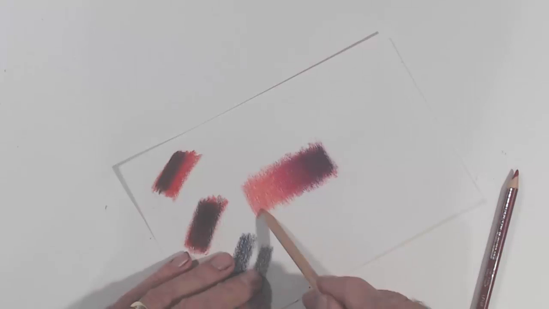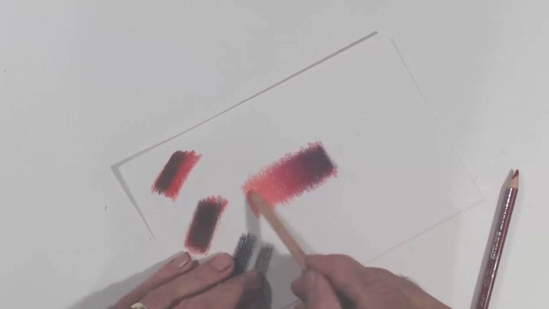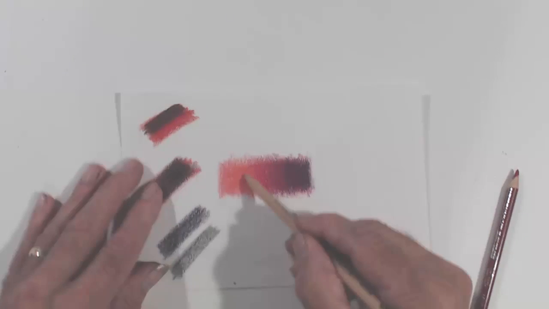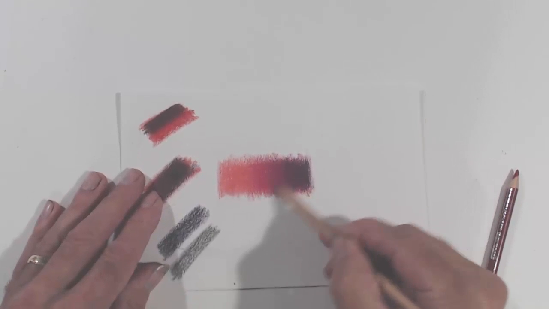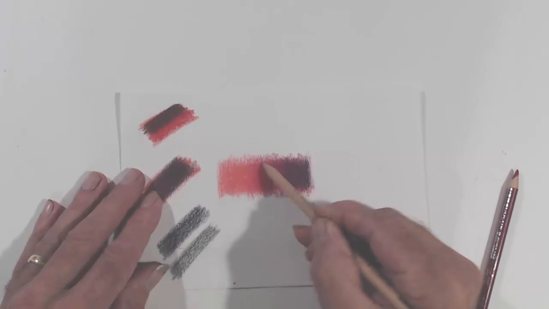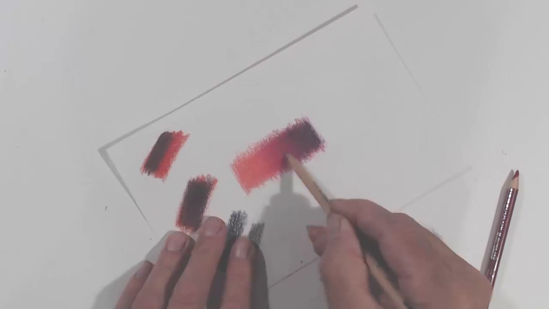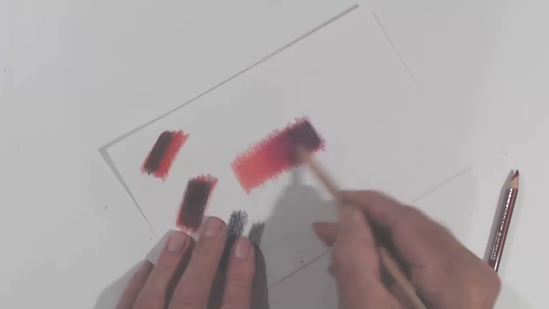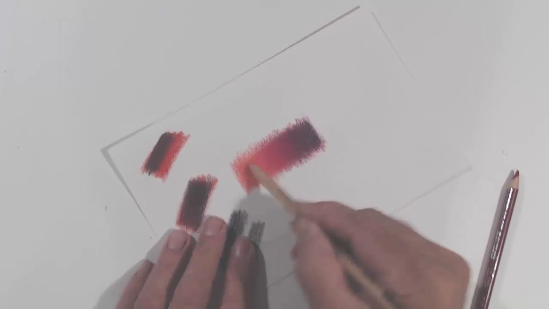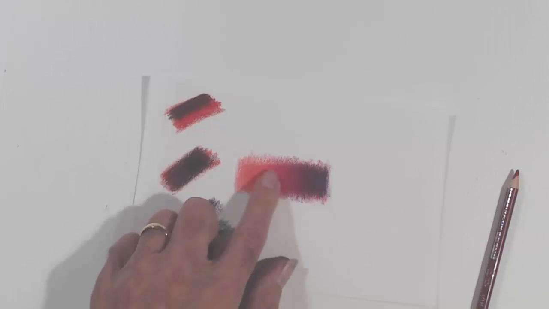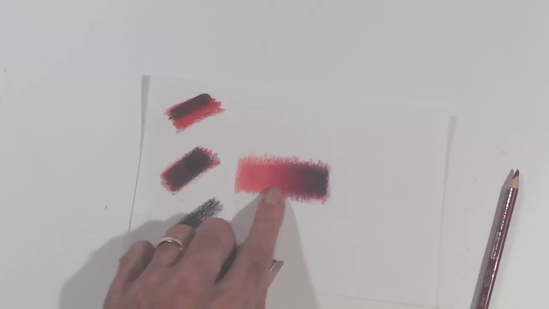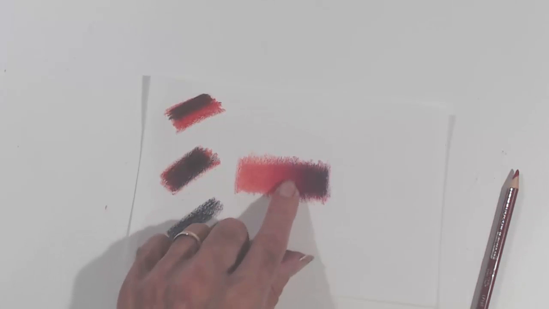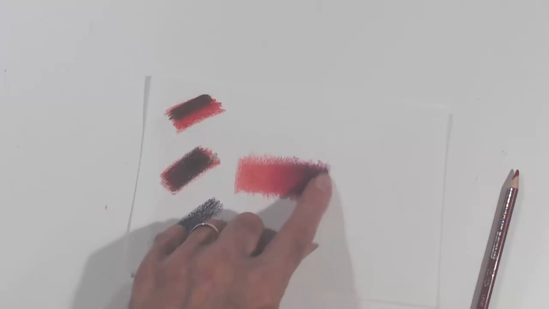Okay, then I'll take my blender, I can blend this. Blend the color so now it's like a solid scale from the color, the lighter, more orange red, through the middle red, a little bit more cooler into the darks.